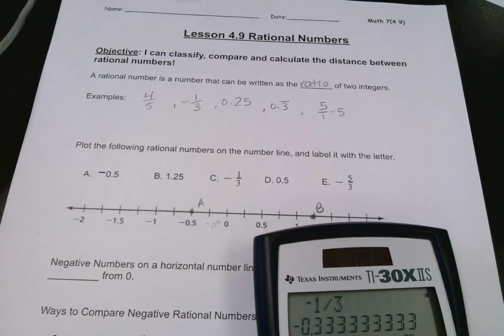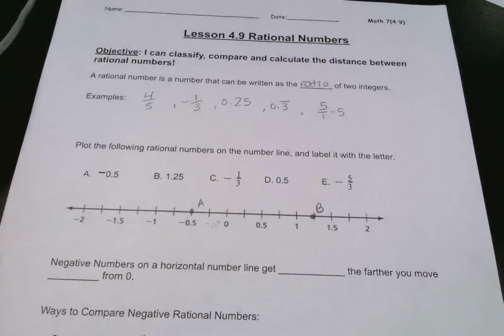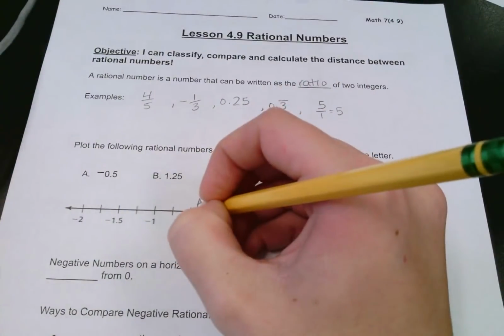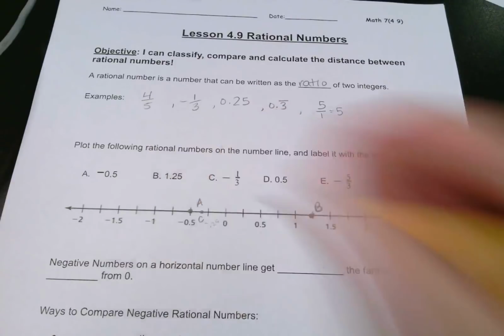So -0.333 repeating, is it going to be between 0 and -0.25? No, because it's even smaller than that. So it's going to be in between these two. Now, I don't know exactly where because there's not a little notch for it, but I can create a notch for it. So I'm going to put it right here the best I can, okay?